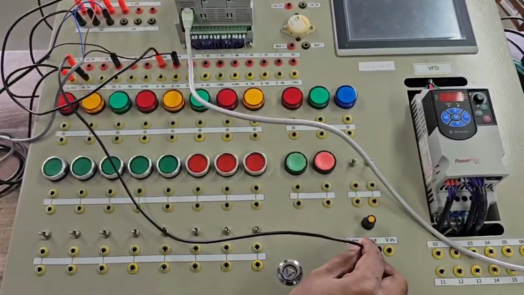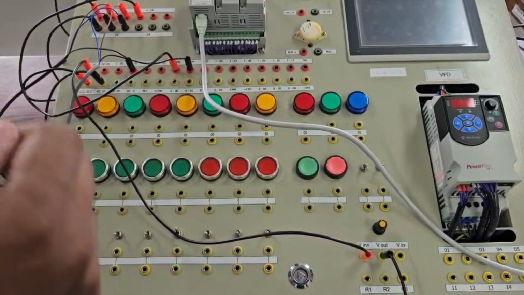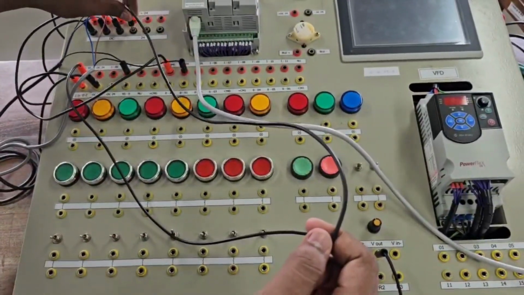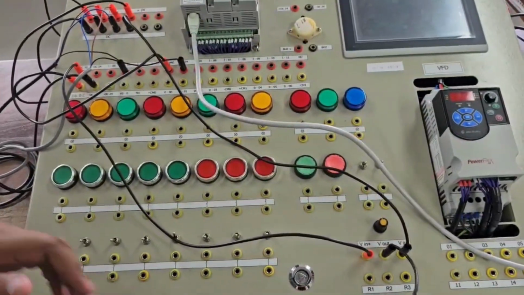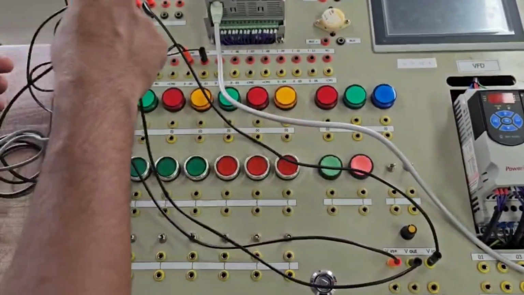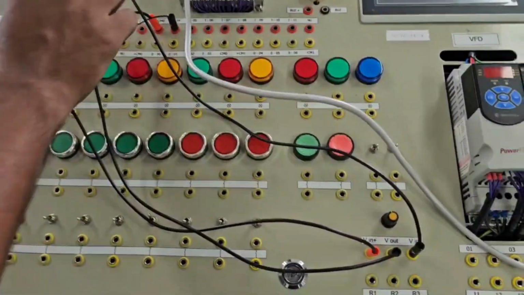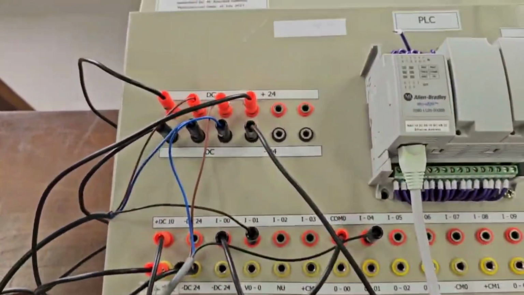So the PLC 10 volt output is connected to the potentiometer plus, and the PLC minus 24 is connected to the other side of the potentiometer. The middle point of the potentiometer can be connected to the analog input 00, as you can see here.